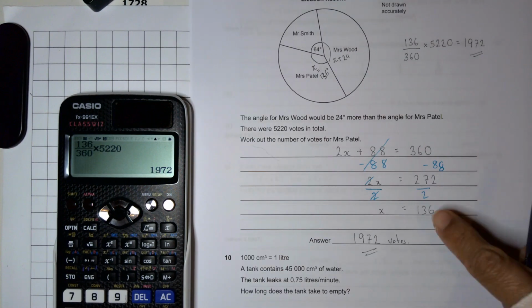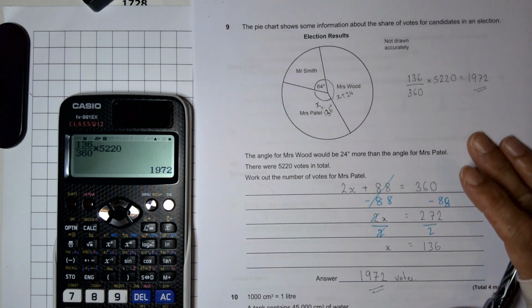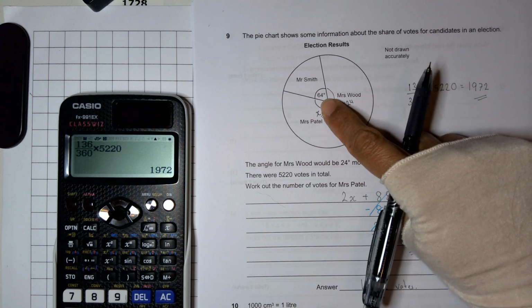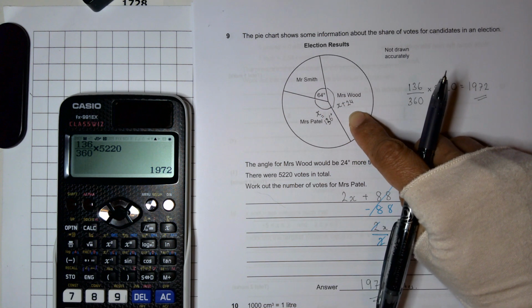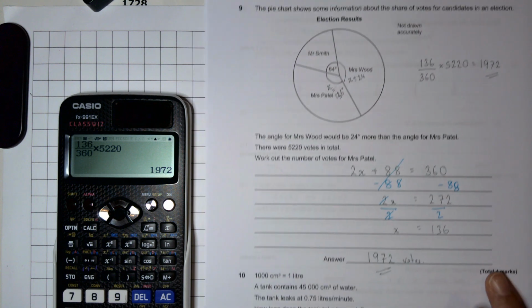Now, if you don't want to use algebra for this bit, you could just use logic. You could say 360 take away 64, then take away 24, and then split it between 2. So there are different ways of doing it.